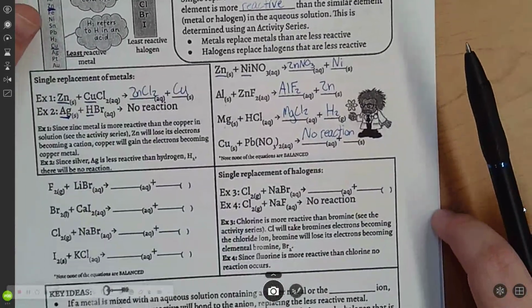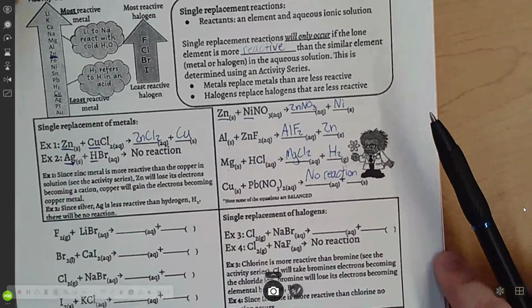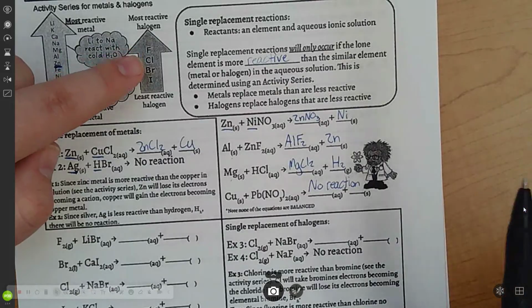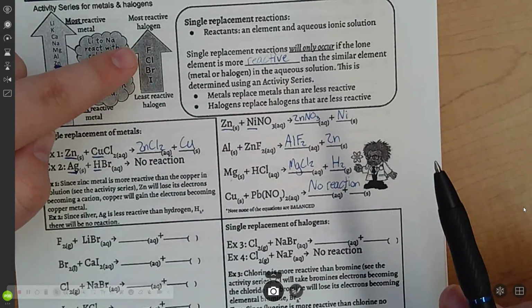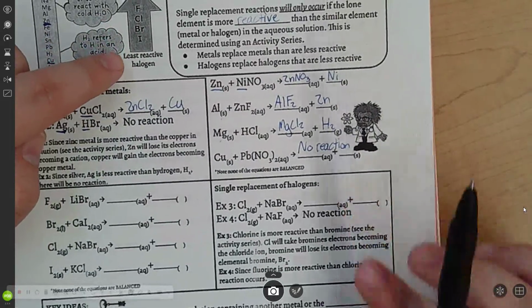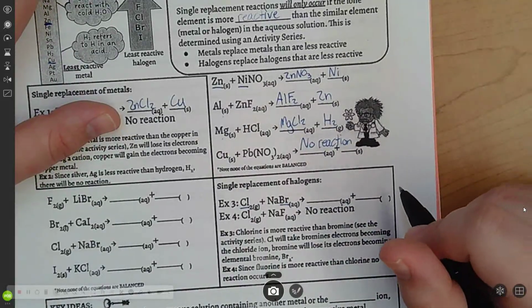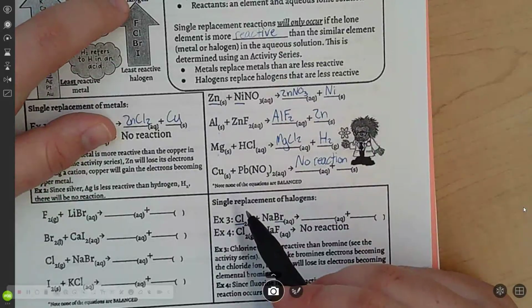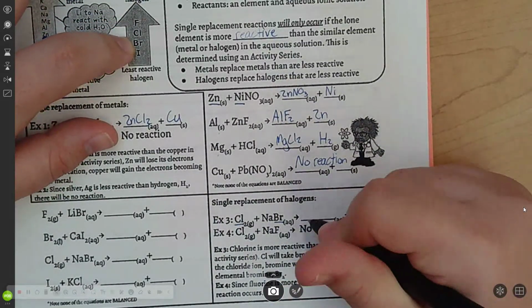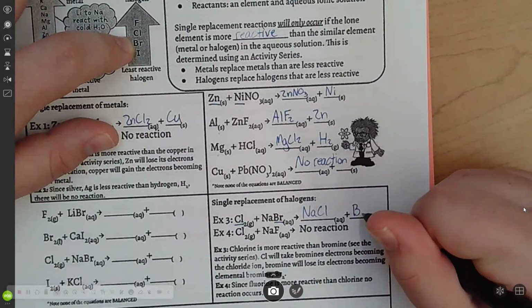Okay, moving down to the single replacement of halogens. So halogens get their own little list. They're kind of in a league of their own. So we've got fluorine, chlorine, bromine, and iodine. And so we're going to use this list whenever we're working with halogens. So over here, we've got Cl is trying to replace bromine. And in this case, Cl is strong enough to do that. So it's going to kick out the bromine. So we'll get NaCl, and Br gets kicked out here.